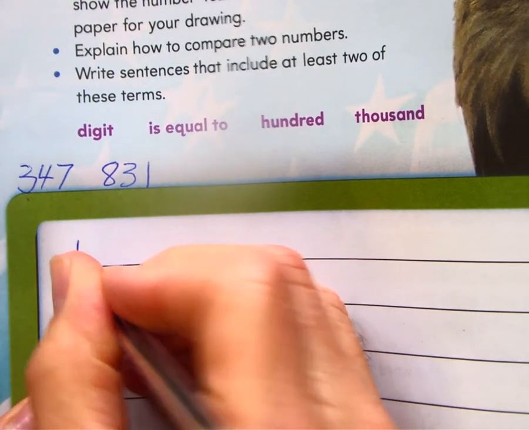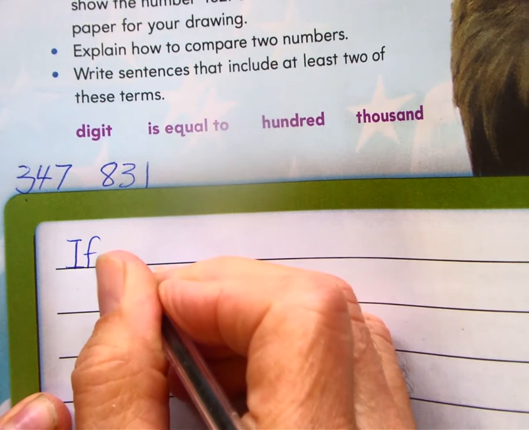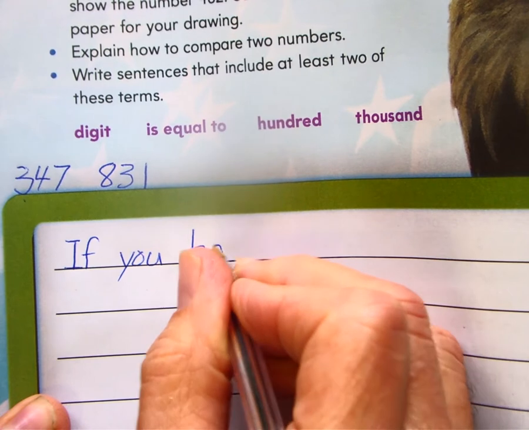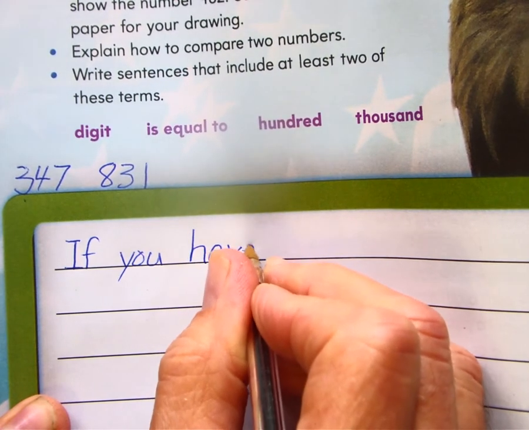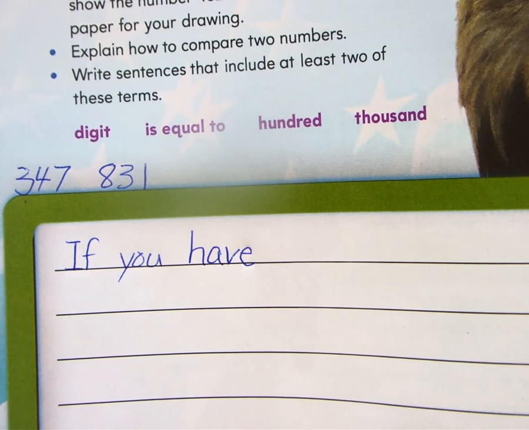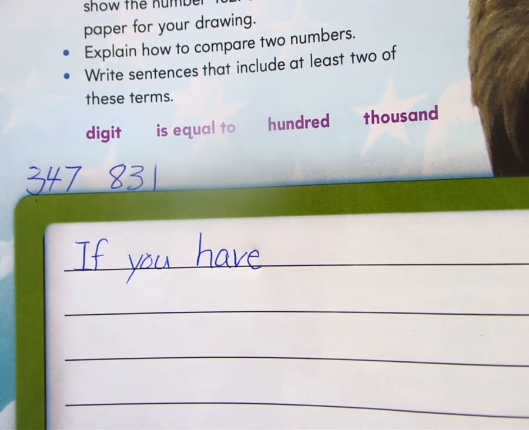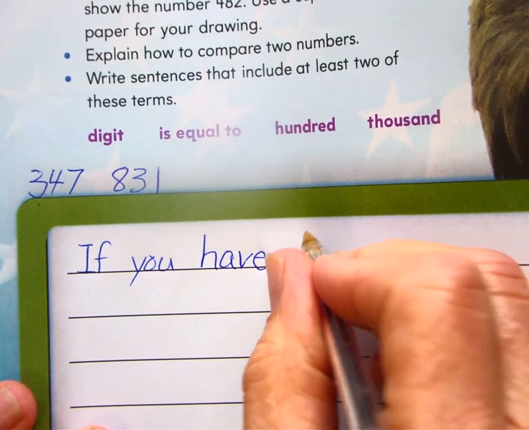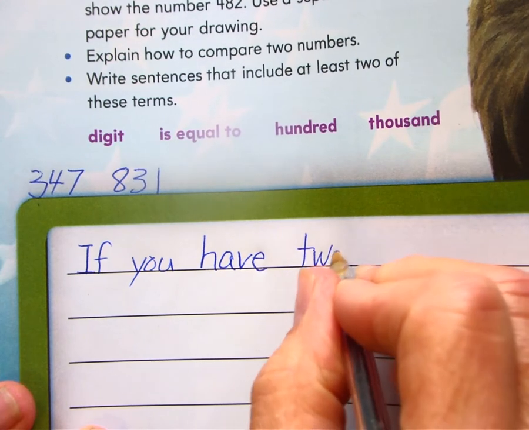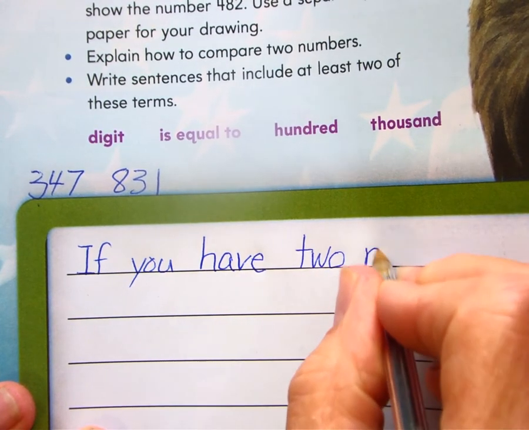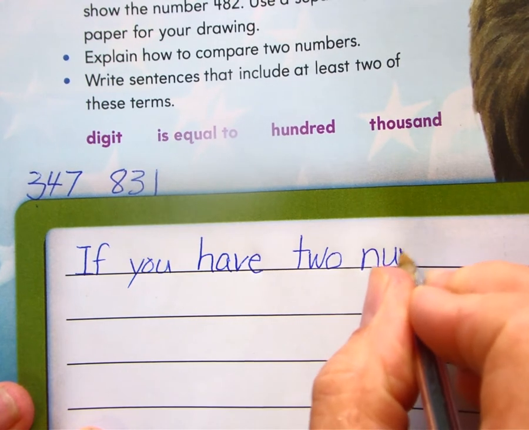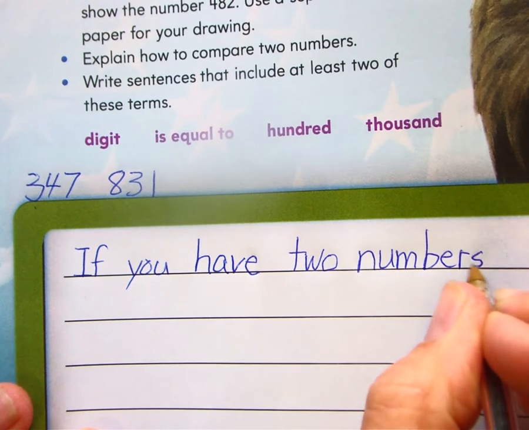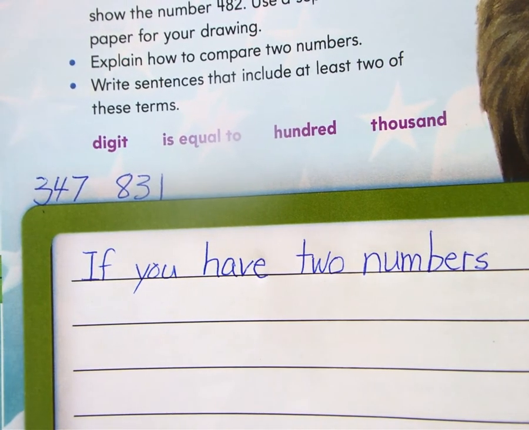If you have two numbers, si tiene dos números, this is a long sentence, this first one.